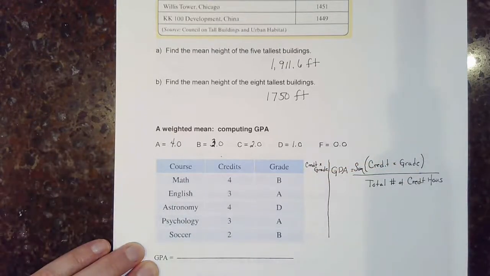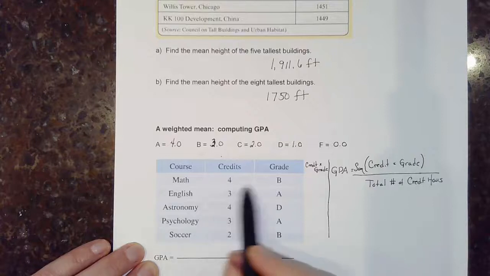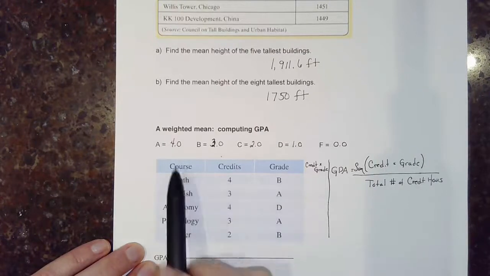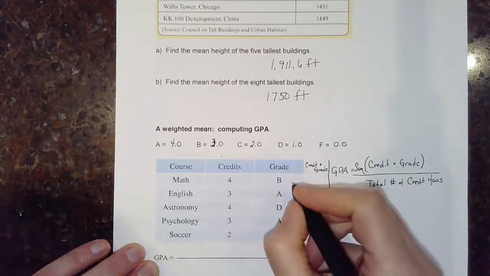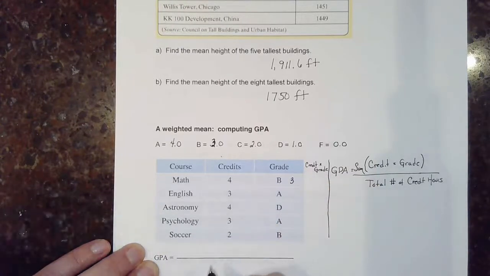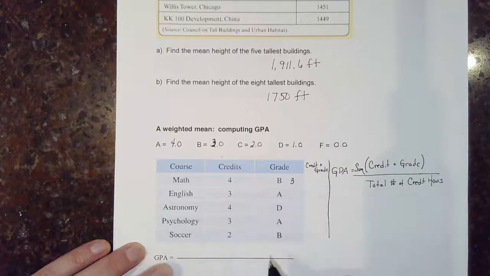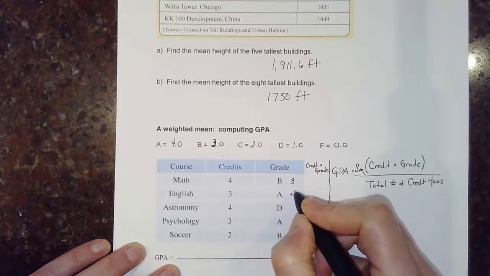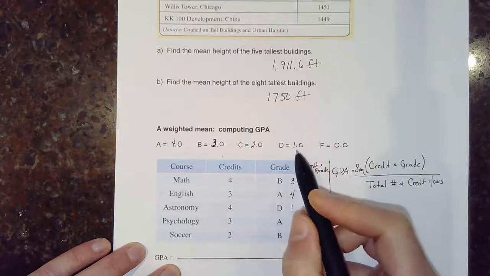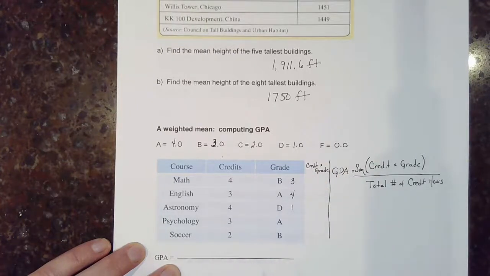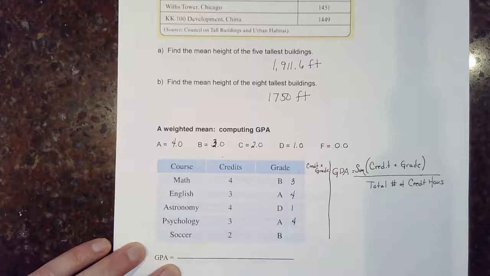And in order to multiply these together, we have to convert the letter to its number value. So instead of a B, I'm going to call that a 3. If you want to write 3.0, you can. Instead of an A, I'm going to call that a 4. Instead of a D, it's worth a 1. Instead of an A, I'm going to call that a 4. And instead of a B, I'm going to call that a 3.